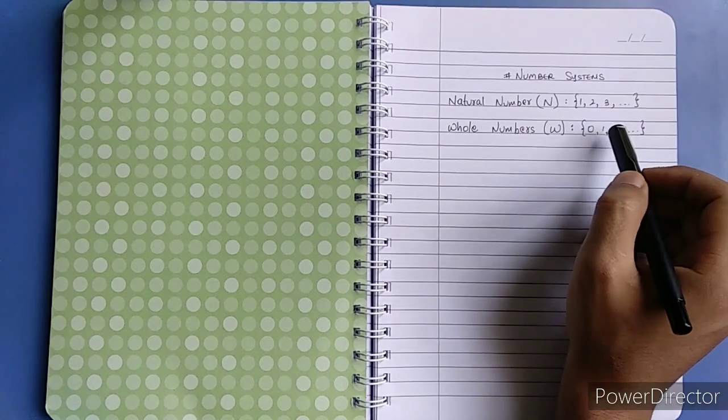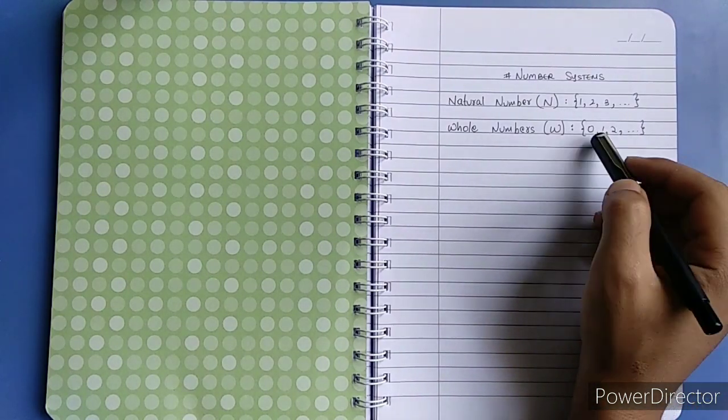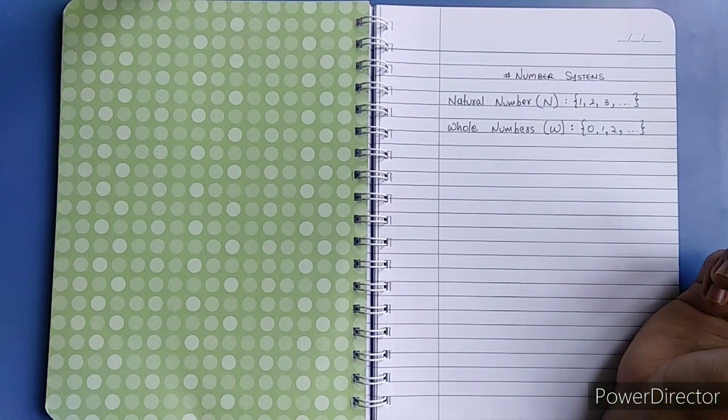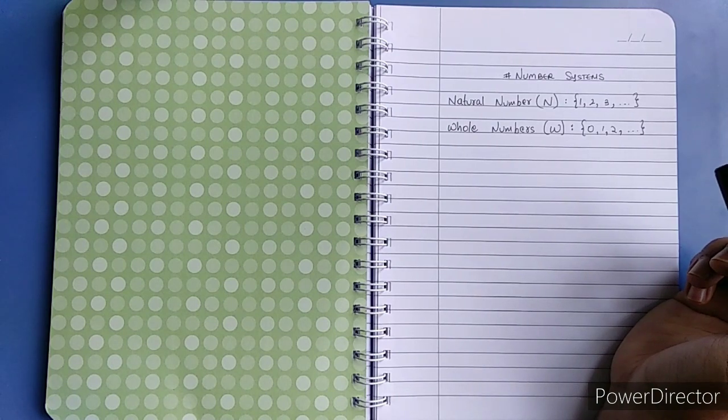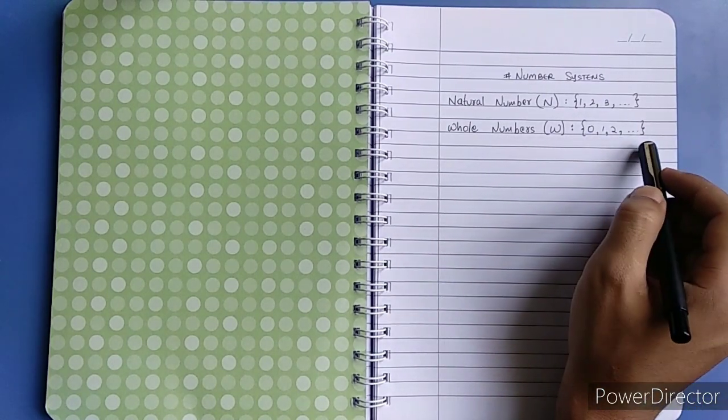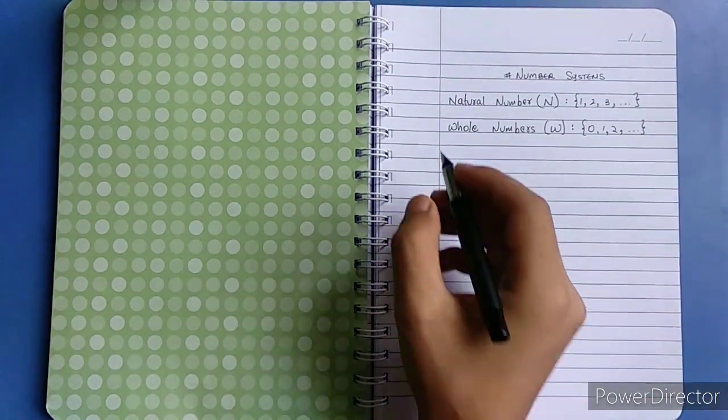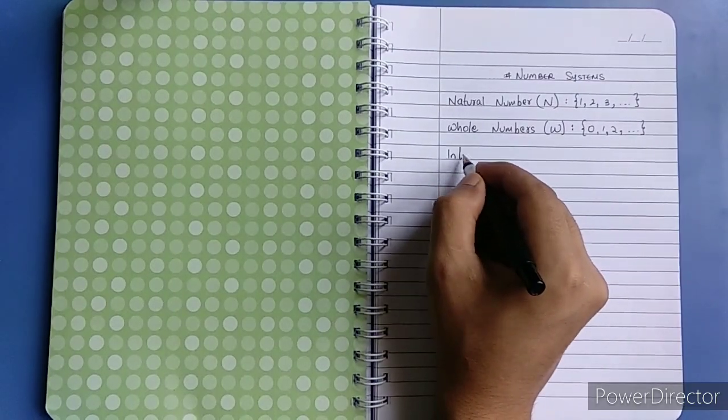After whole numbers, if you add two whole numbers, you'll get back a whole number. That's not an issue. But when you subtract two whole numbers, you'll not always get back a whole number. For example, 2 minus 1 is 1, but 1 minus 2 gives us minus 1. So these negative numbers and the whole numbers together, we call them integers.